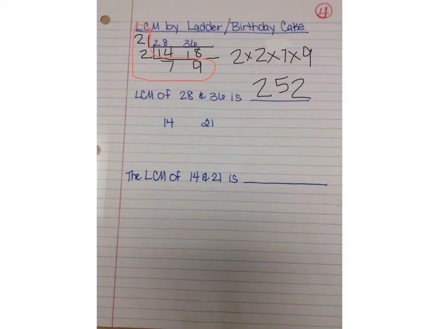Okay, so we're going to try another one, 14 and 21. Okay, so let me draw my line underneath it. What number goes into both 14 and 21? Well, it is 7. We had to go all the way to 7, but we can do it. 7 goes into 14 2 times. 7 goes into 21 3 times. There's nothing besides 1 that goes into 2 and 3. And so I'm going to make my little L.